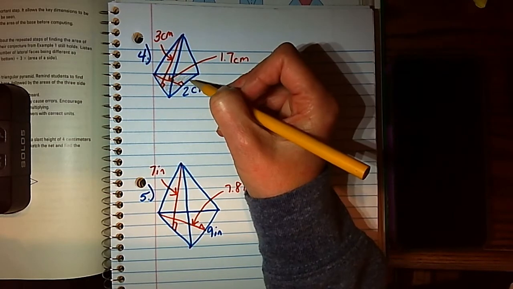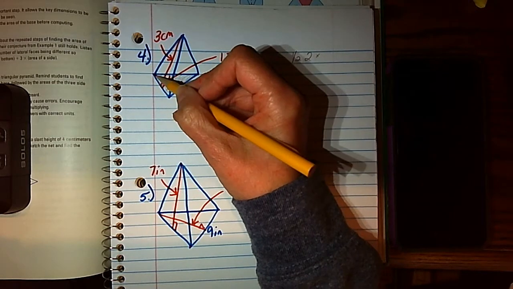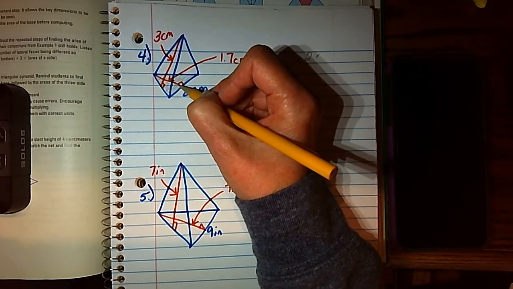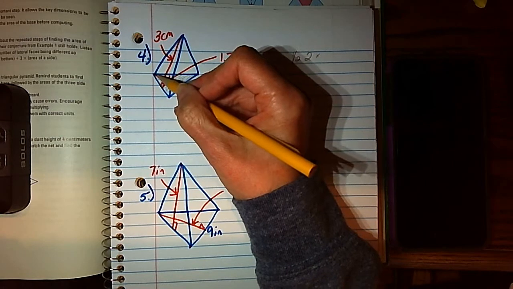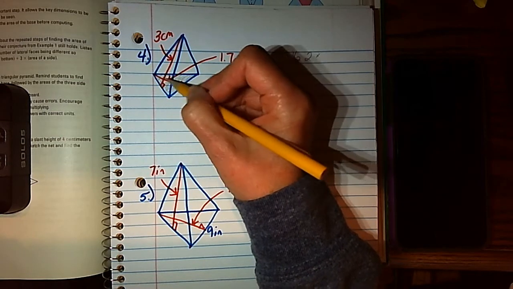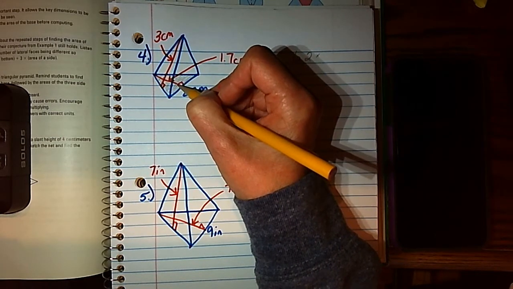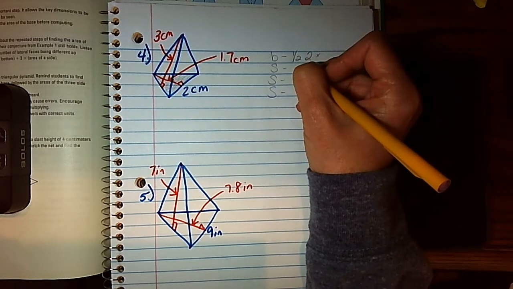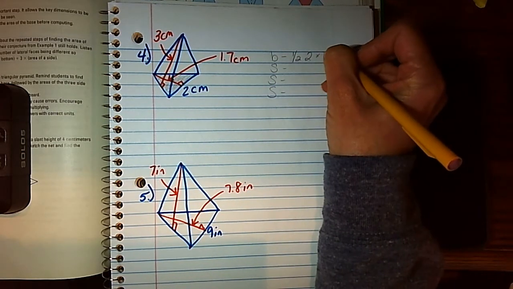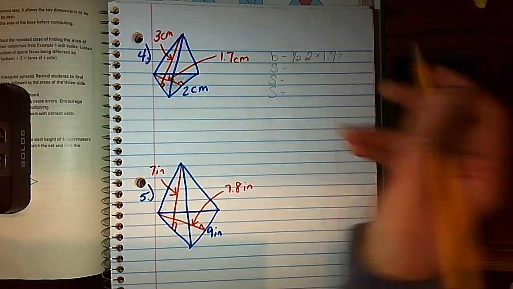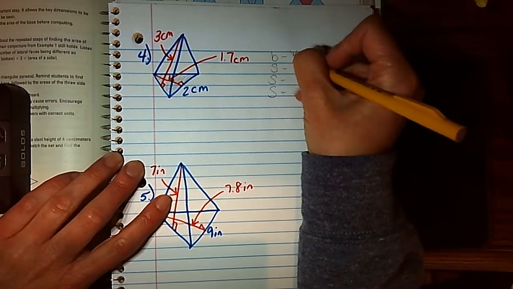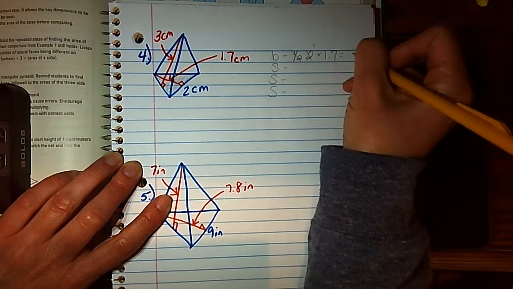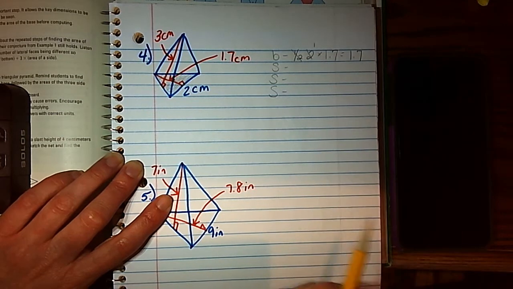And now my height of this bottom, well, that looks like it's this red line, because that's the only number that's pointing towards the bottom of this triangular pyramid, and that's 1.7. Half of 2 is 1. 1 times 1.7 is just going to be 1.7.